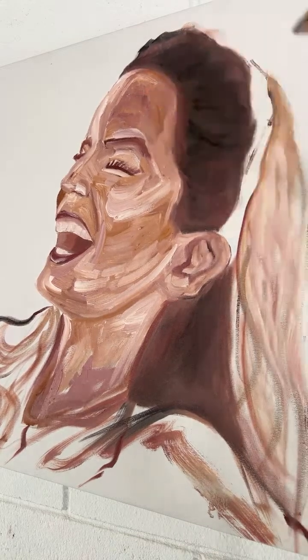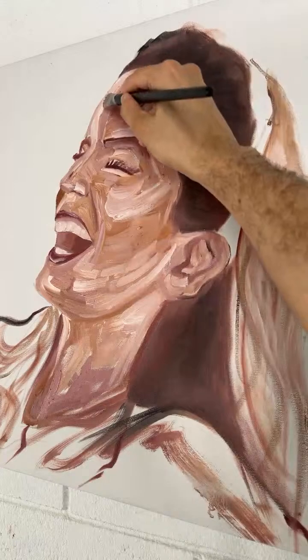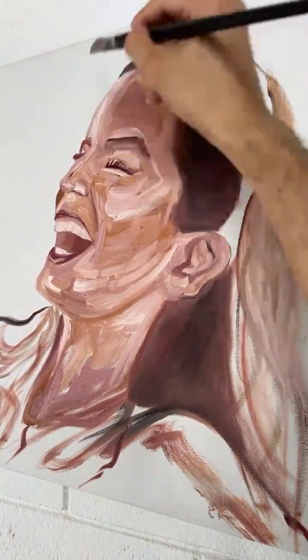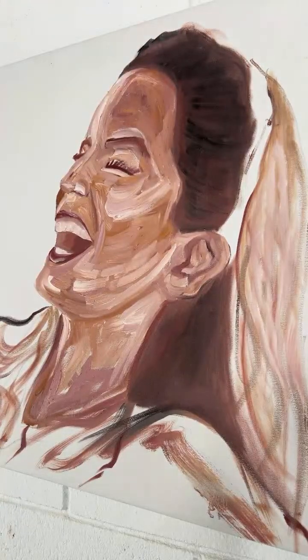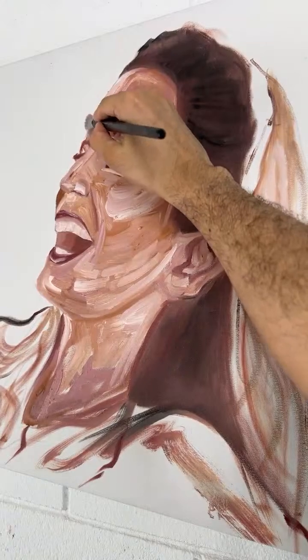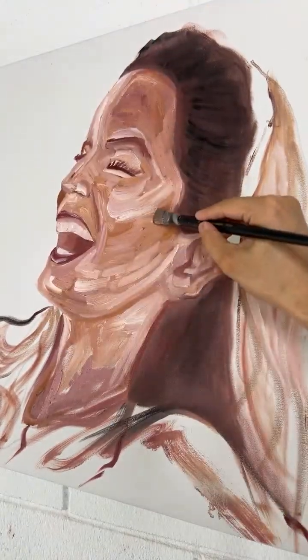And I think this will be much better. You have to keep an eye, guys, on your transitions. Even though you're painting expressive like me, your color transitions have to be smooth. No matter what.